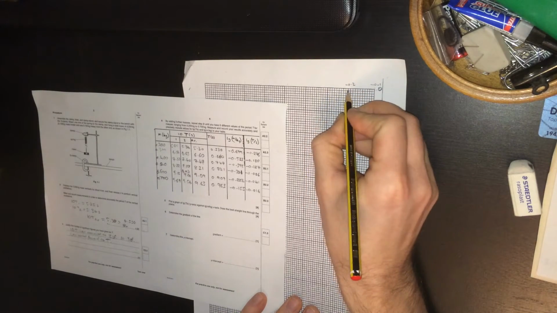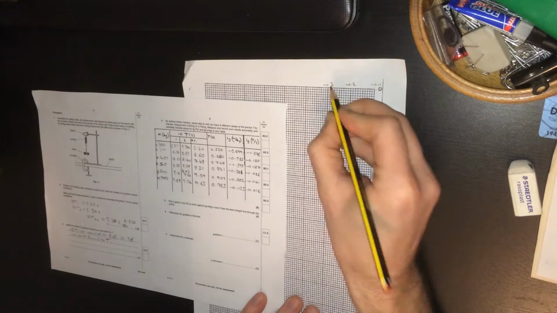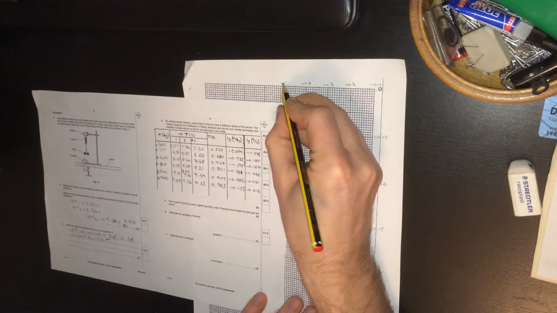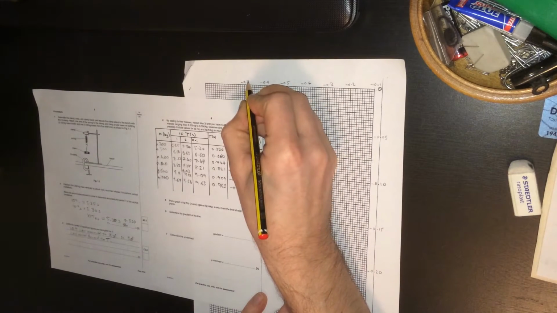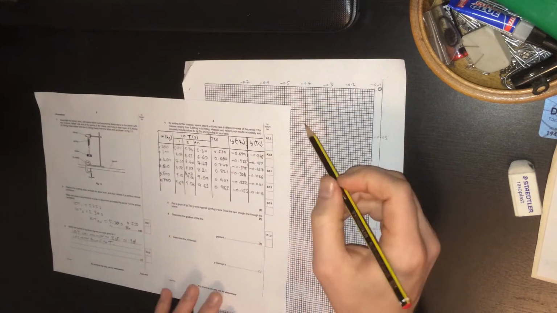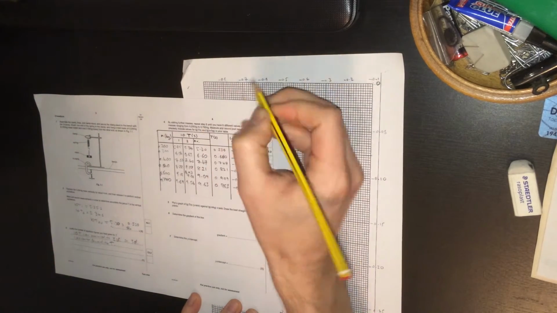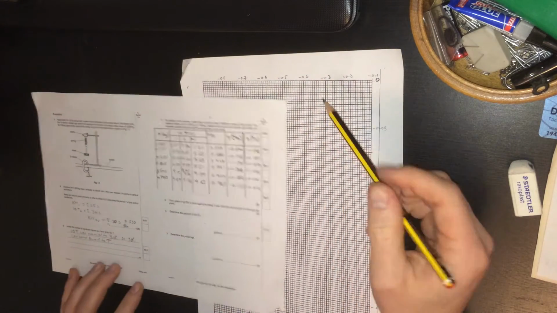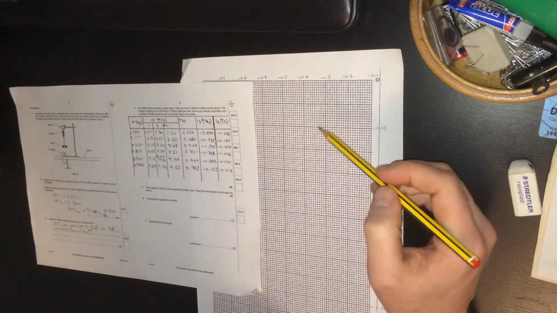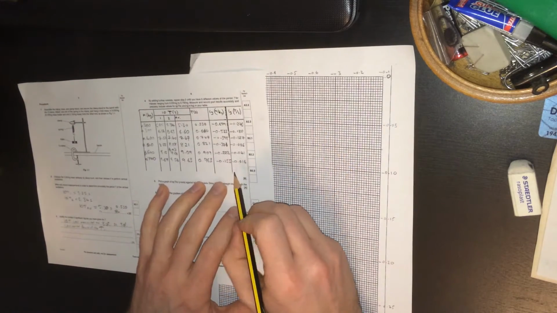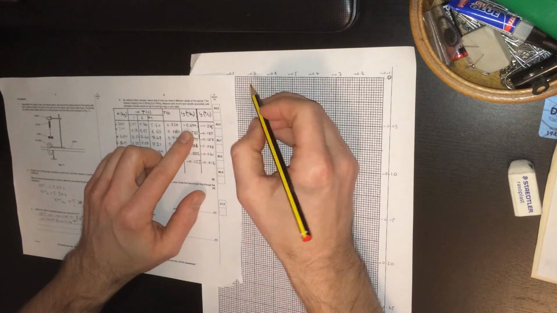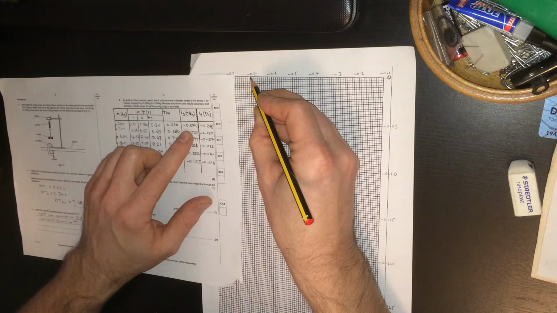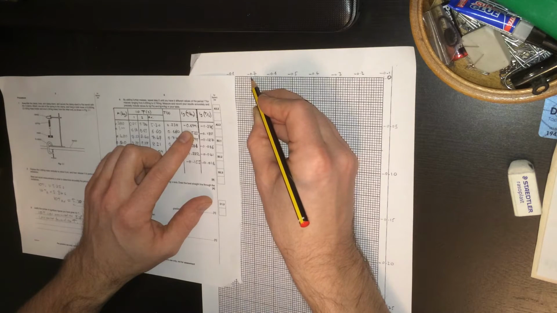So that's 0.1 to 1 large square. Okay, I don't particularly need to label that here, but I will. Right, now I need to plot my points. I will start with the lowest one here. This is minus 0.699. Now I need to plot to the nearest half of a small square. That's my minimum accuracy. So I'm going to plot it as carefully as possible now.